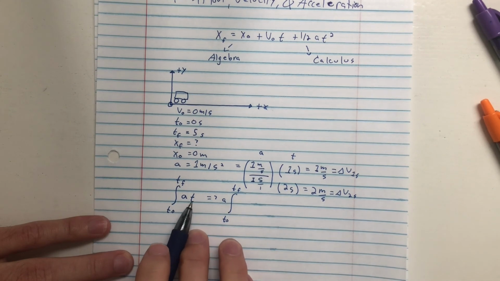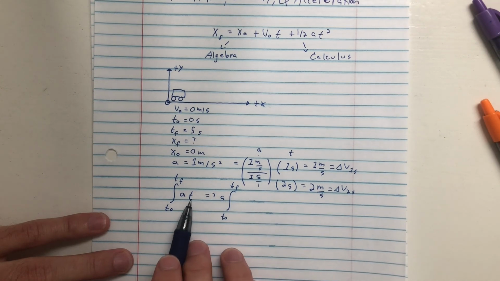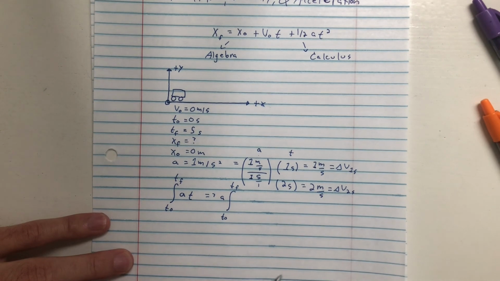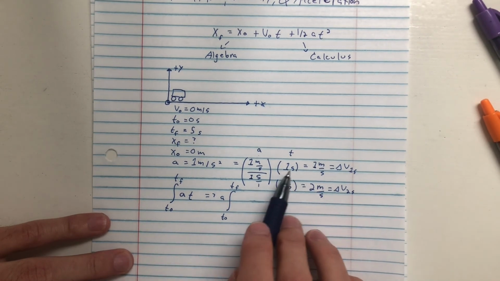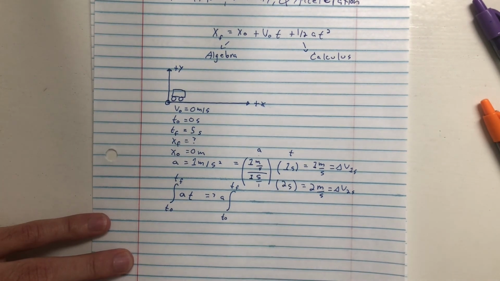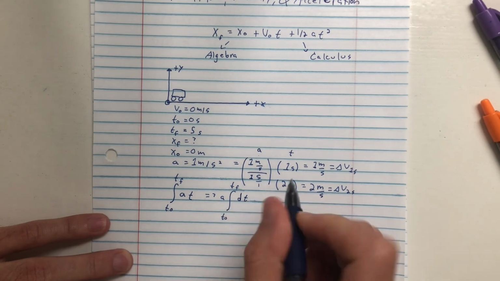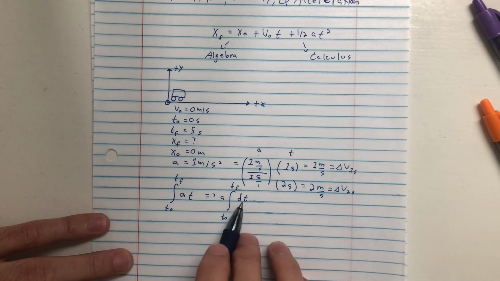Now, do I just leave this t in there as t? Well, no, I don't, because time is changing, right? The acceleration is constant, but the time, you can think about it as a little time increment, you know, over this 1 second, or over these 2 seconds, or over this 0.1 second. So the time is really this dt, because we're summing up the acceleration over some little time interval.